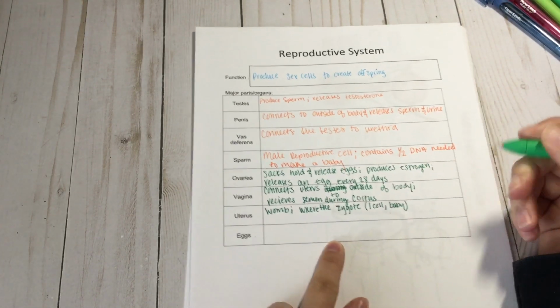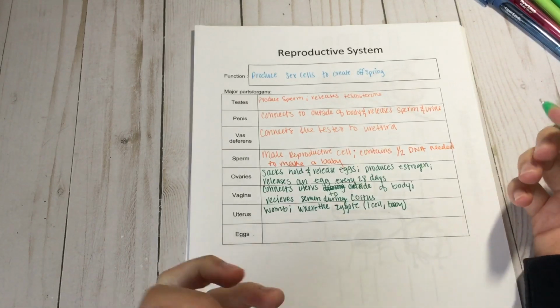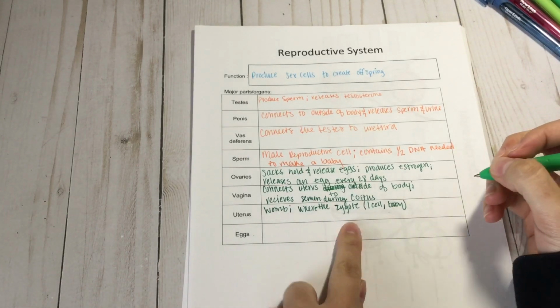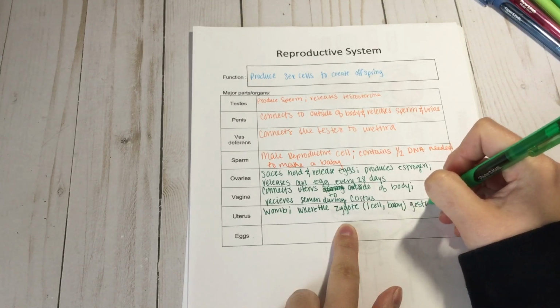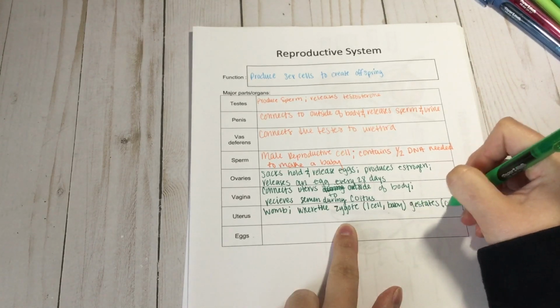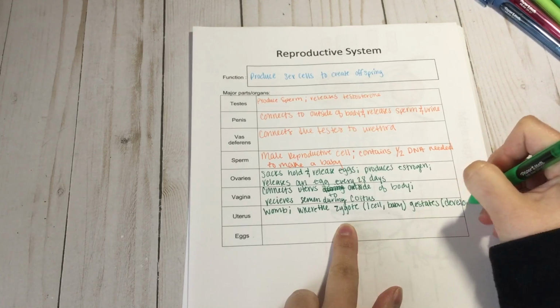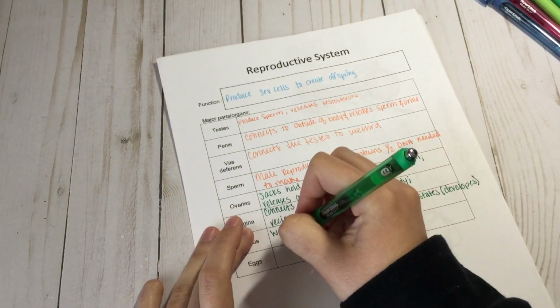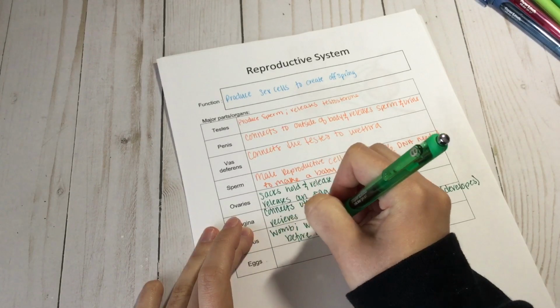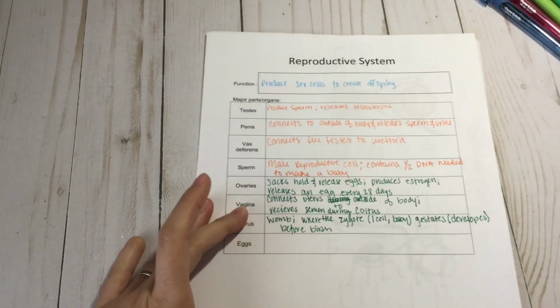You can also refer to it as the baby at this point, or fetus. Okay? So it's where the zygote gestates or develops before birth.